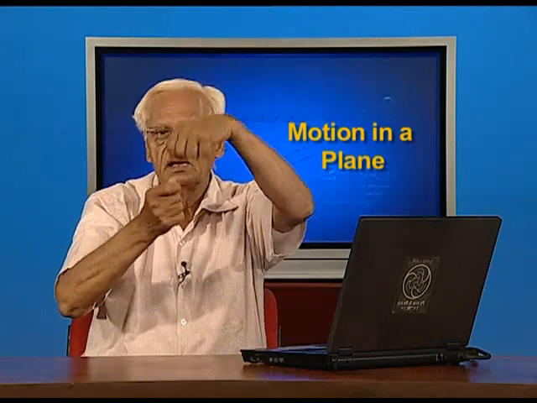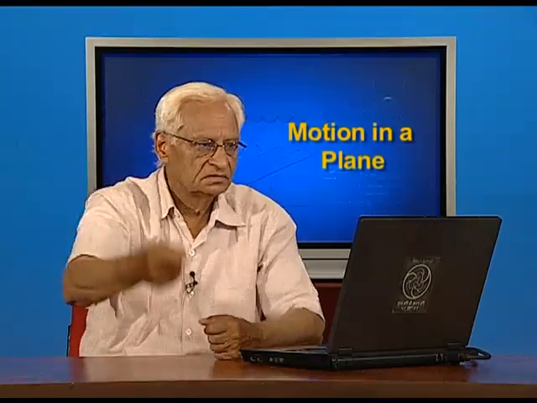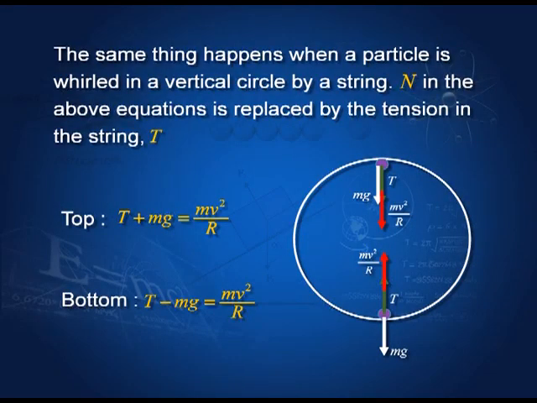We have a string and we are whirling the object in a vertical circle. Therefore, in this case, instead of the normal reaction, we have the tension in the string. You can see from this figure, the tension plays the same part as the normal reaction, and therefore, the equations now are also the same, except N has been replaced by T. So, at the top we have T plus mg equal to mv squared by r, at the bottom we have T minus mg equal to mv squared by r.